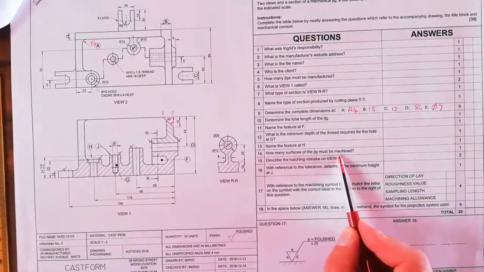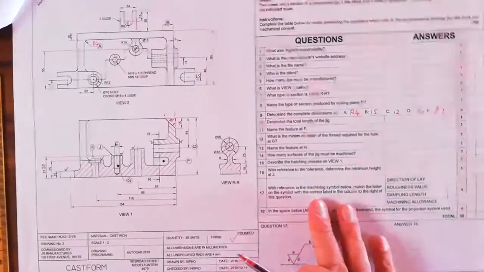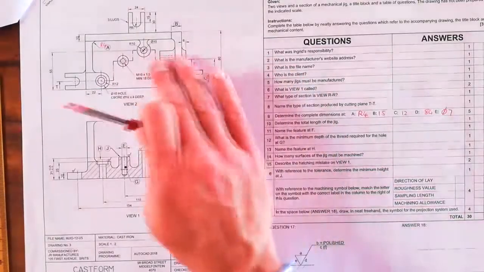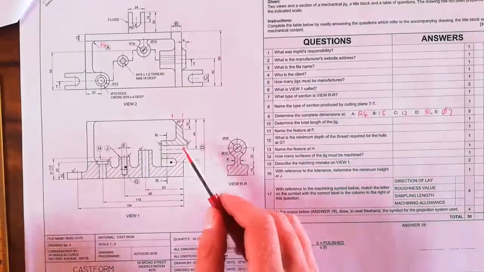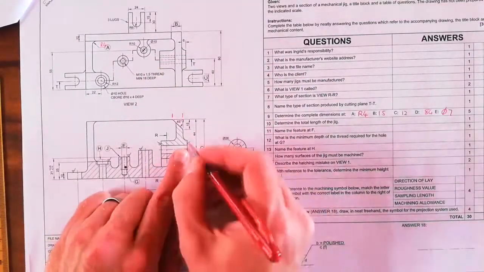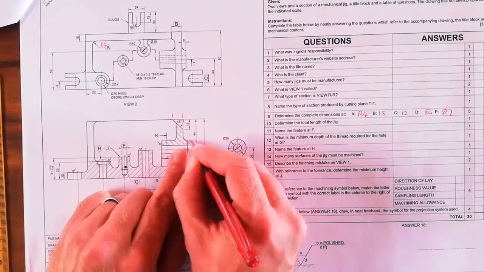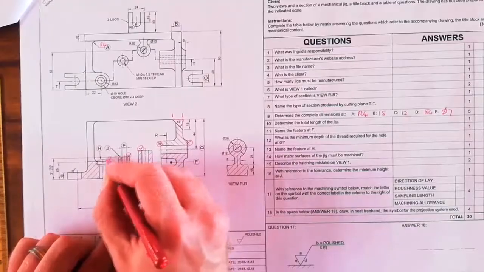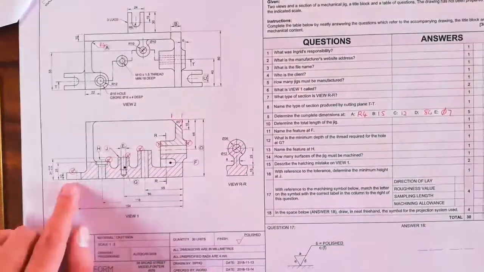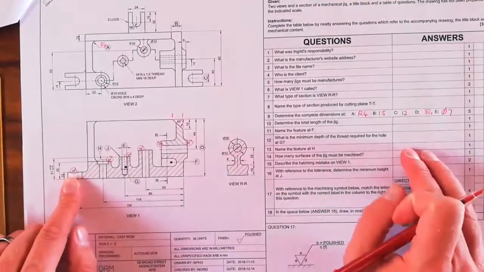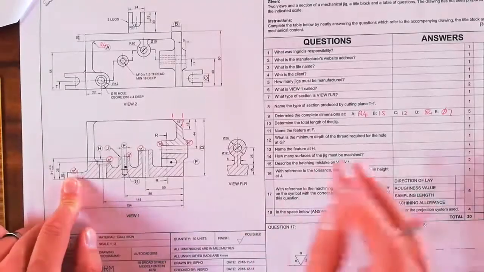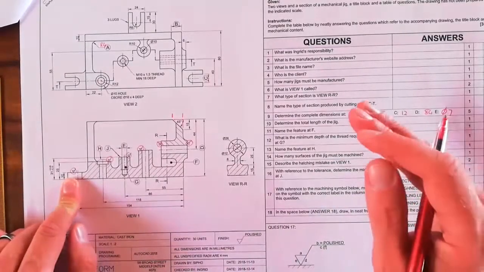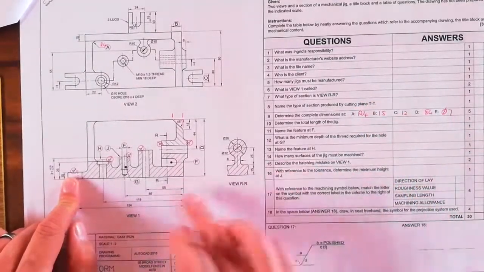Then the other thing that I wanted to highlight here, number 14: how many surfaces of the jig must be machined? Now, if you look at this, there's nothing in the top view indicated. It's only here on the sectional front view. These are the symbols. So that's 1, that's a surface, 2, 3, 4, 5, 6. Now, a lot of learners just count that and write 6. They expect you, it's engineering graphics and design, you need to problem solve. That's not as easy as it's going to get.